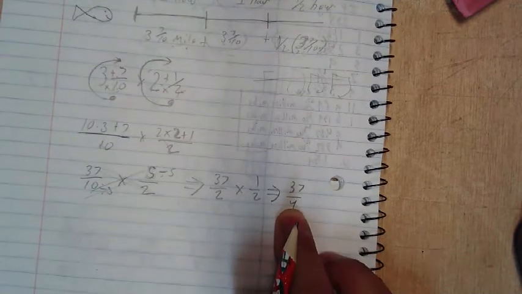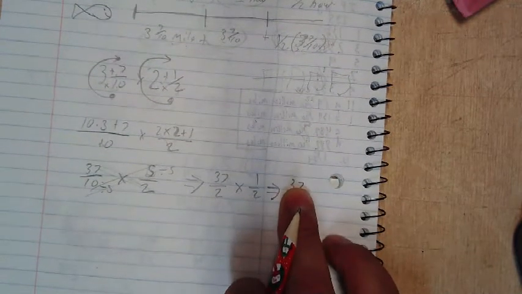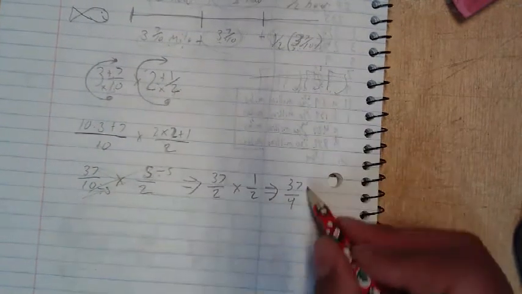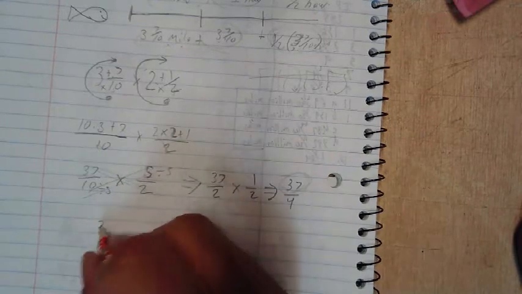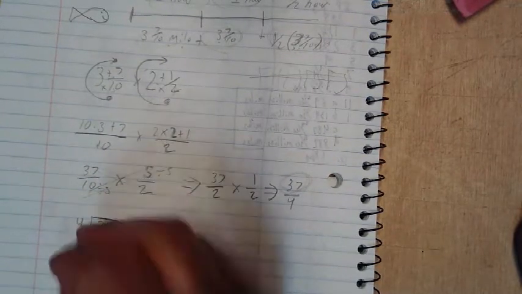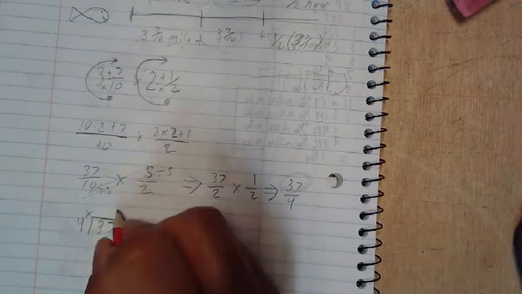Sets of 4. We have 37 pieces. And you know a fraction is another way to show division. So this would be the dividend, 37. The 4 would be the divisor. How many groups of 4 can I make out of 37?